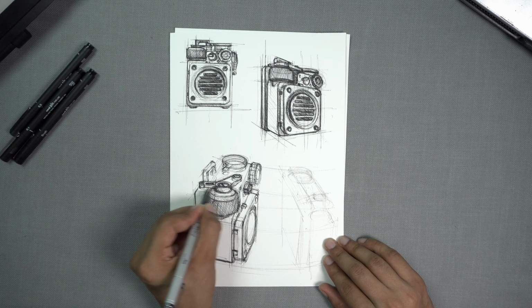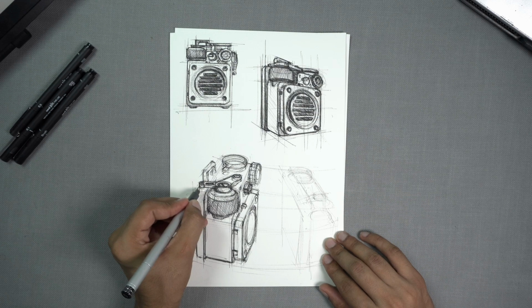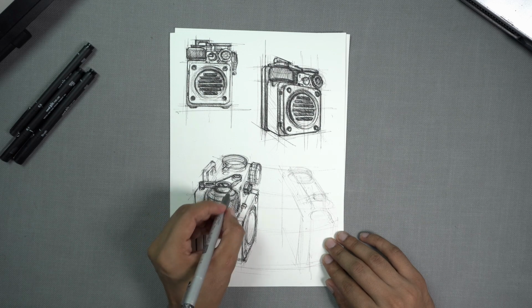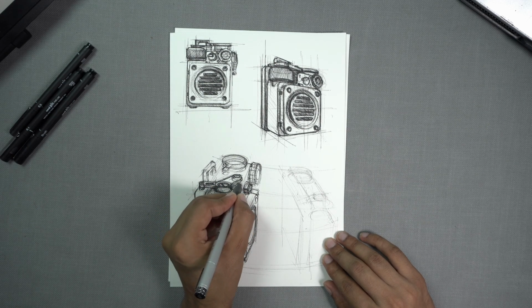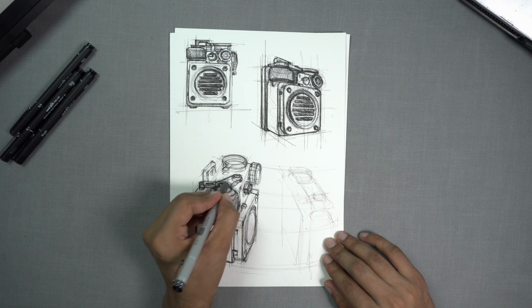I'm just trying to give the detailing in the right place so that the design could look very aesthetically pleasing and have good fun with it.